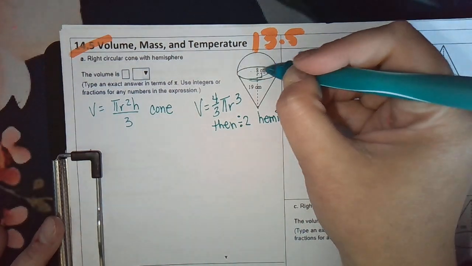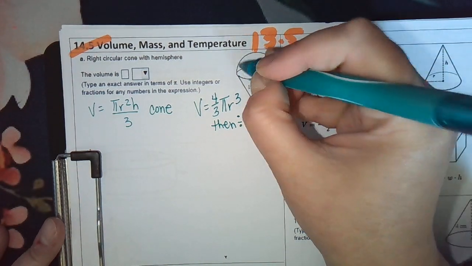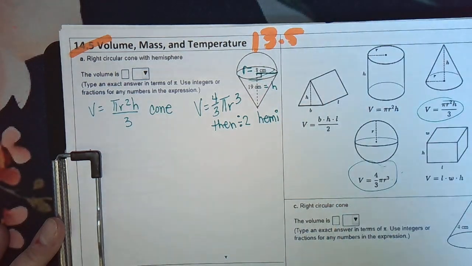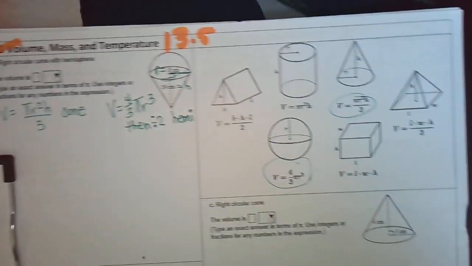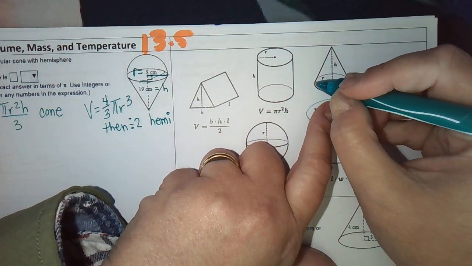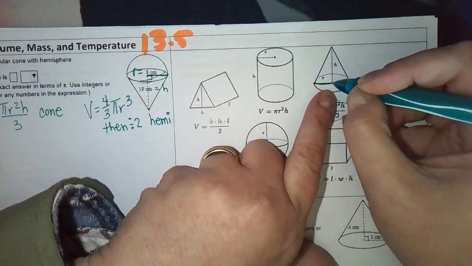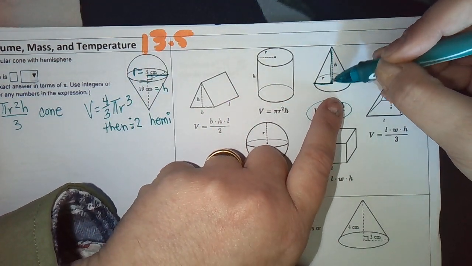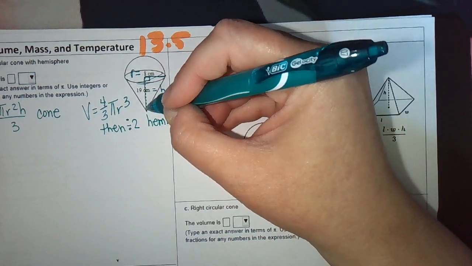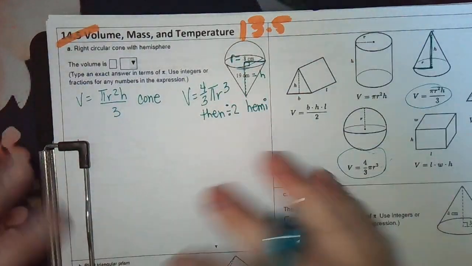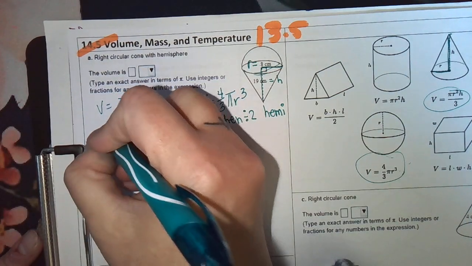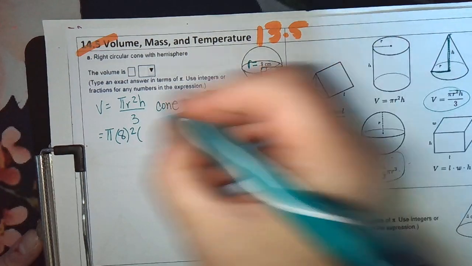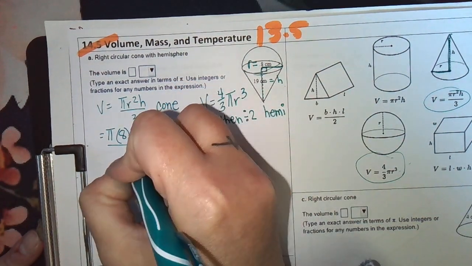Okay, let's go. It looks like my R is 8, and this 19 is the height. If you look over at this picture of the cone, R is from the center to the outside of the circle, or for us the 8, and then H is the up and down piece of the cone, or for us the 19. Okay, so to find this volume, we're going to say pi times the R, which is 8, squared, times the H, which is 19, all over the 3.